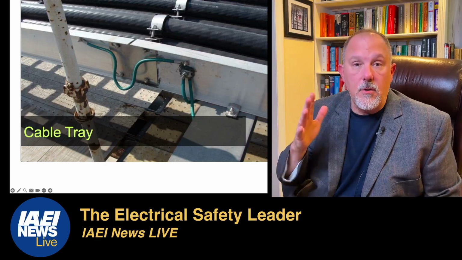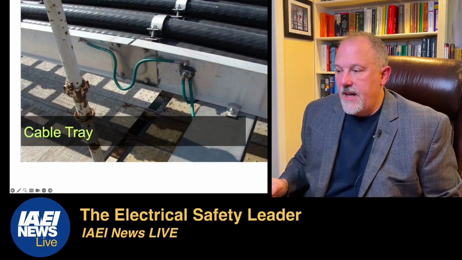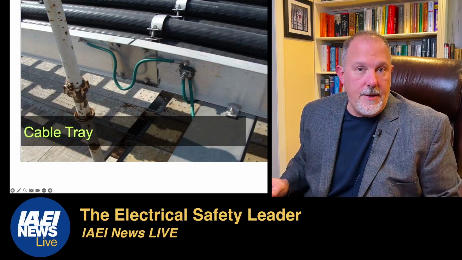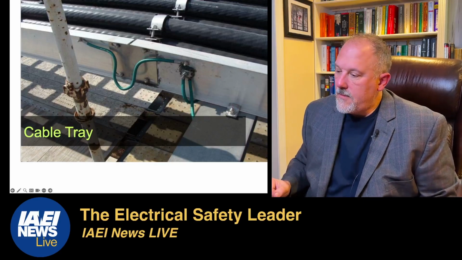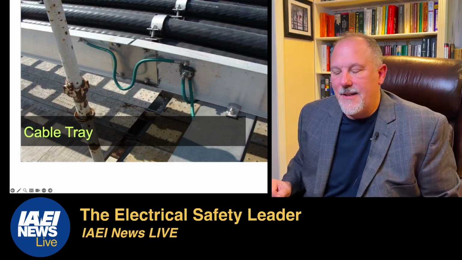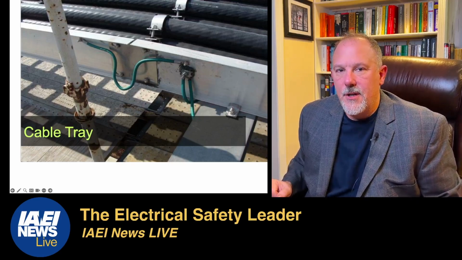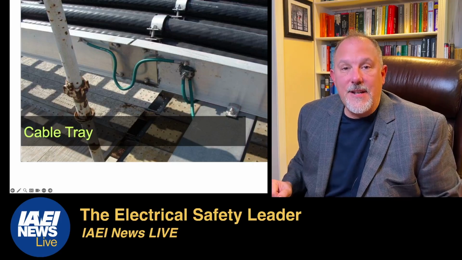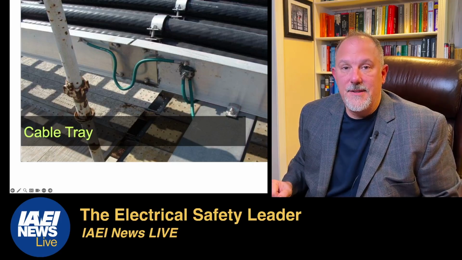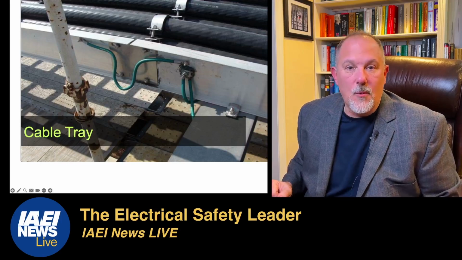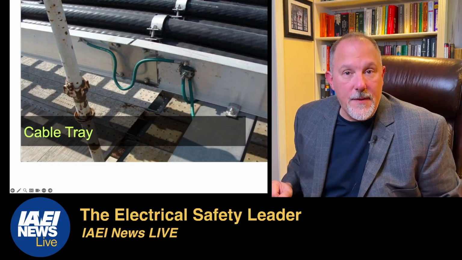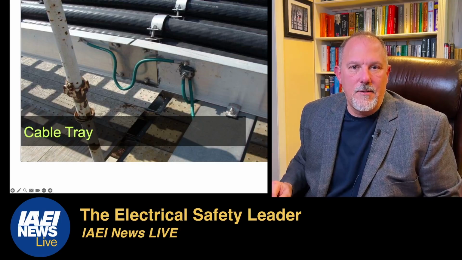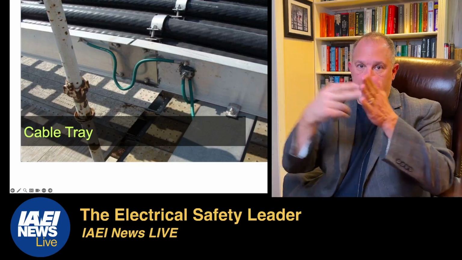It was metal, like a mesh. It wasn't a solid tray either, and it wasn't plastic. But what was interesting was whoever wired that house used that tray instead of having to drill holes through every joist. I don't know if they used more wire in the house by doing it that way, but I will tell you, there was not a single wire going through the joists.